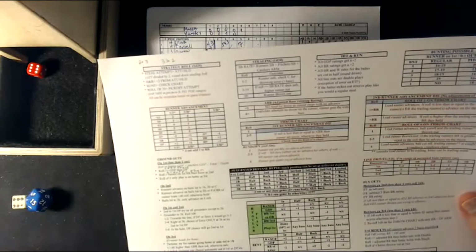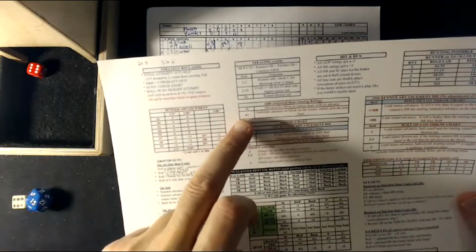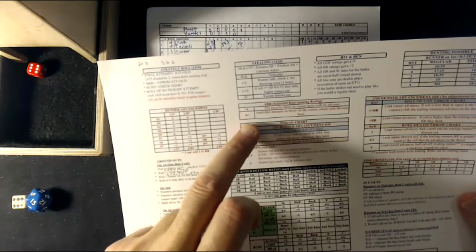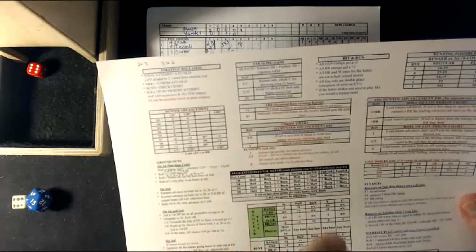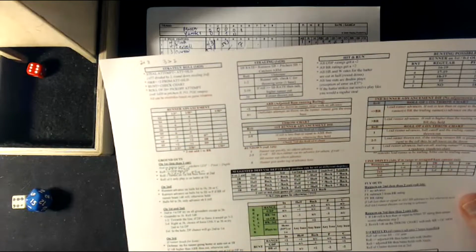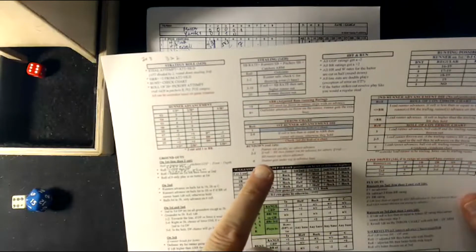I roll a 6, adjusted base running. All right. Outfielder attempts no throw on the runner. Runner gets the extra base. But then, second runner.